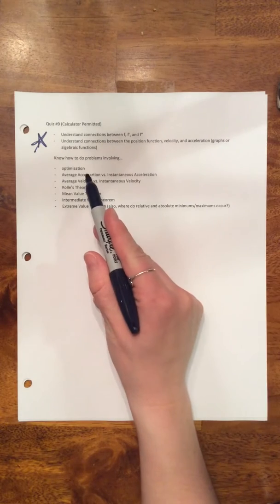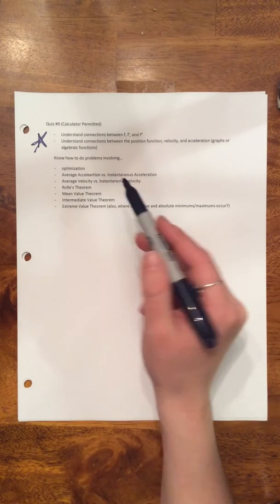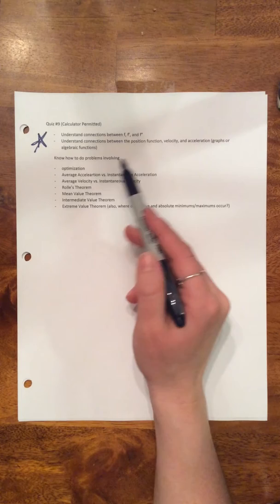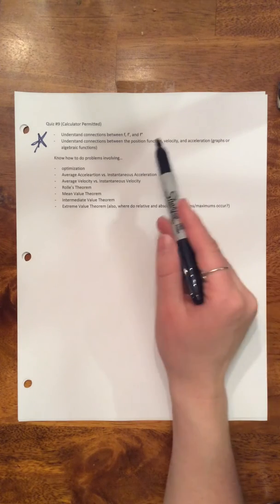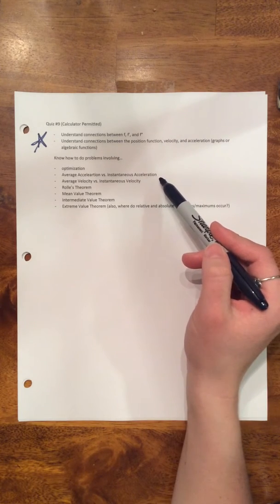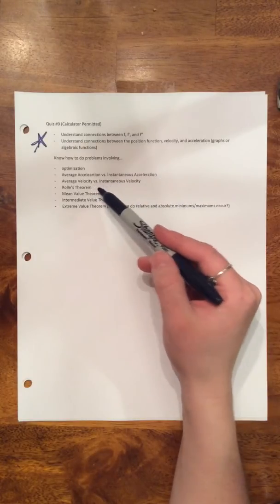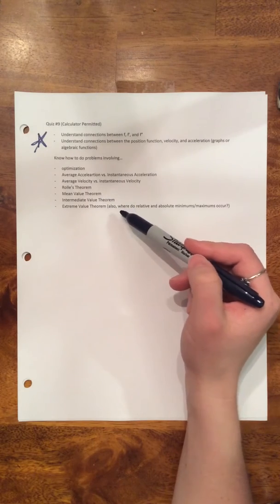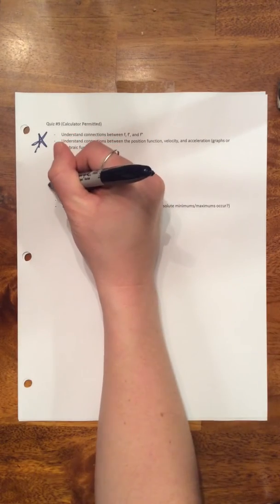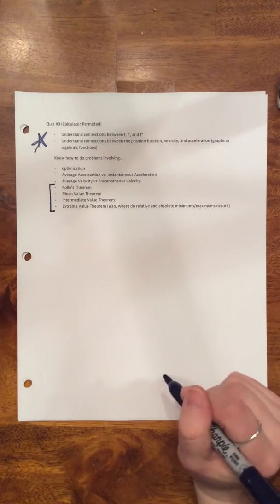There are problems about optimization, but really there's like one as opposed to a whole lot of these ones. Average acceleration versus instantaneous, this is for your response question. There's some stuff on this. Same thing over here: Rolle's theorem, mean value theorem, intermediate value theorem, extreme value theorem. These theorems, make sure that you know.